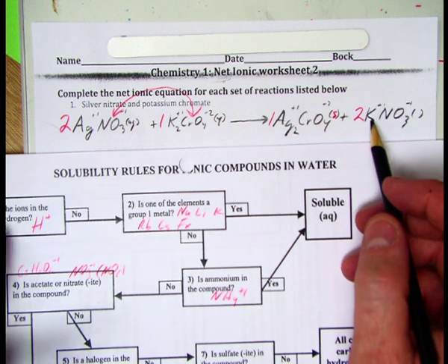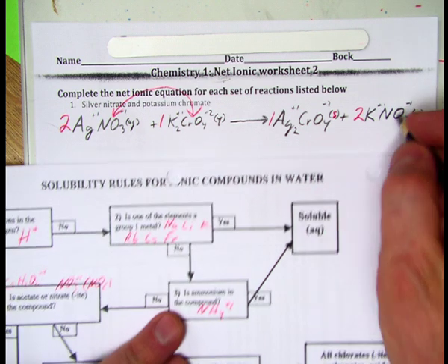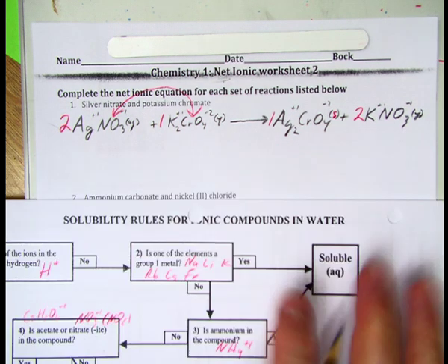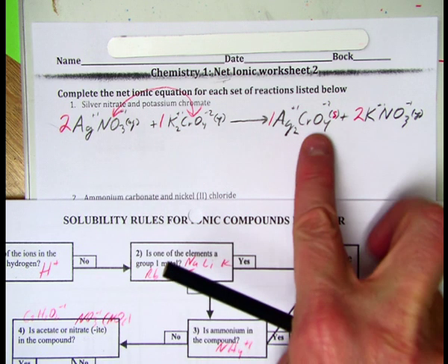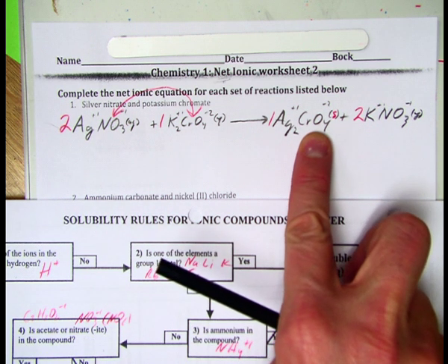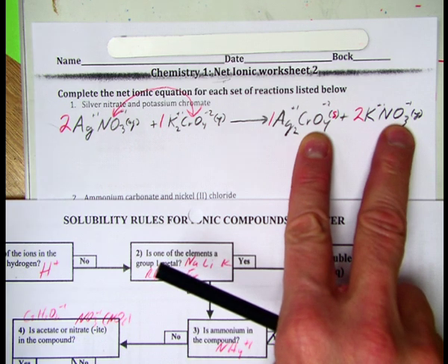Potassium nitrate: question 1, there's no hydrogen. This is a group 1 metal, so this is aqueous. So we have 2 aqueous things that have changed into a solid compound, and something else still left in aqueous.